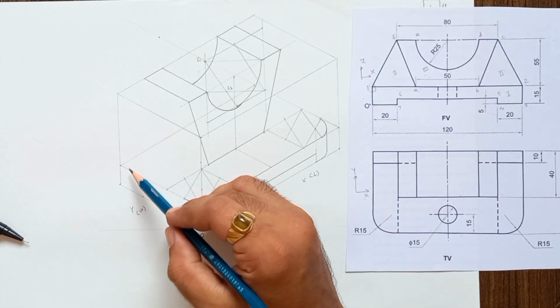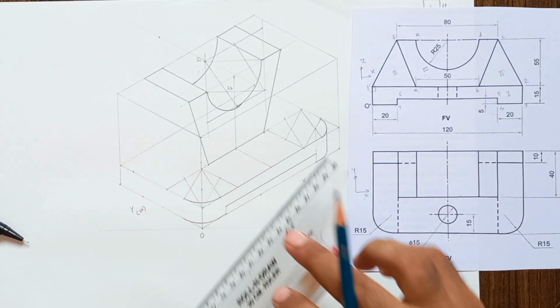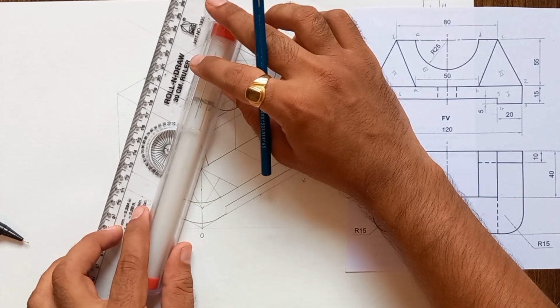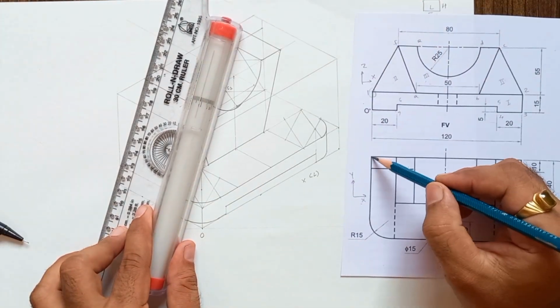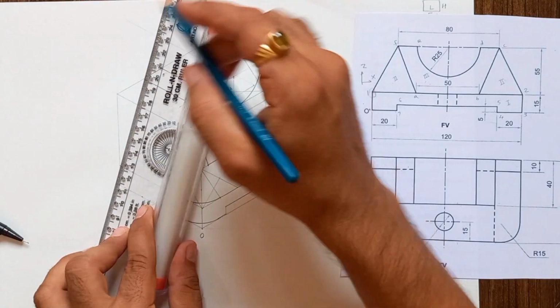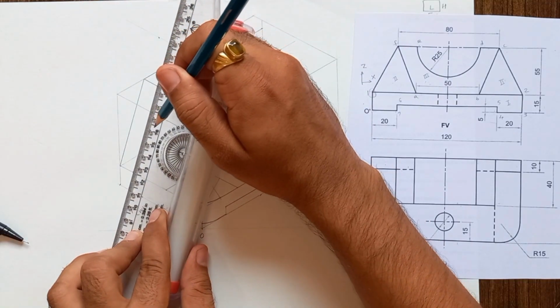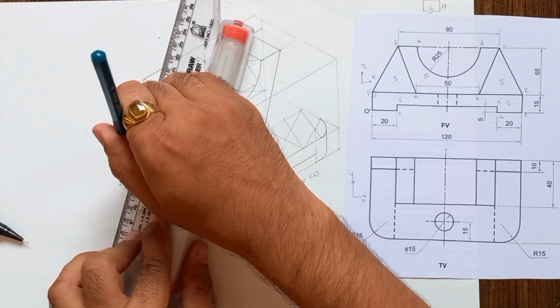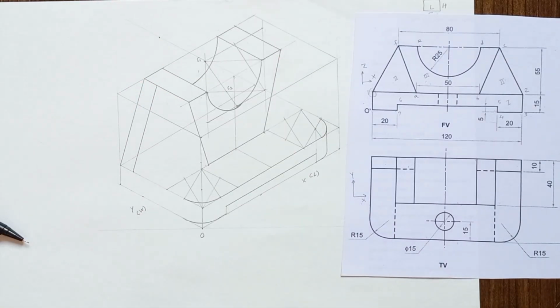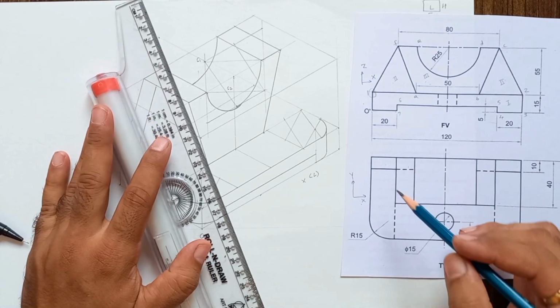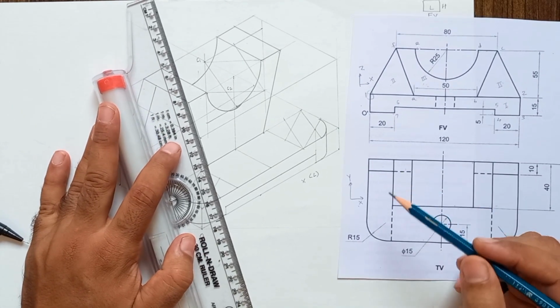Now on this 10 mm we are going to draw the rib. So directly we can join these end points. This is the rib part. Now the same edge is appeared back side. Same edge is appeared on the back side.